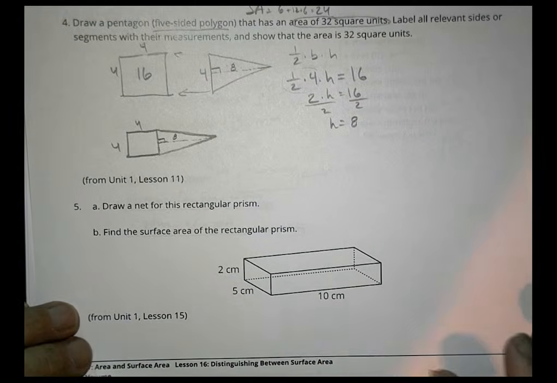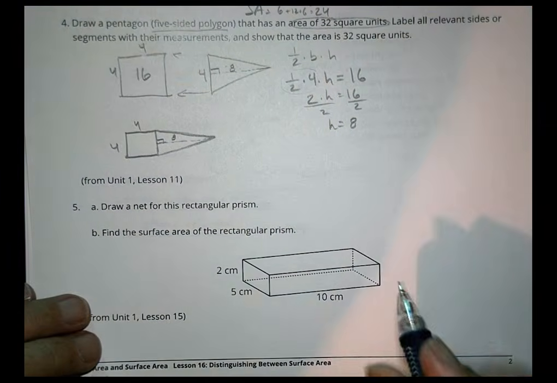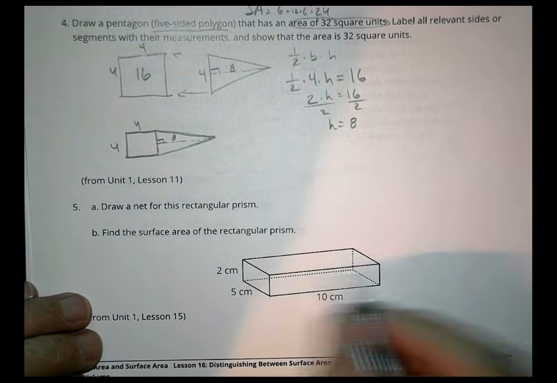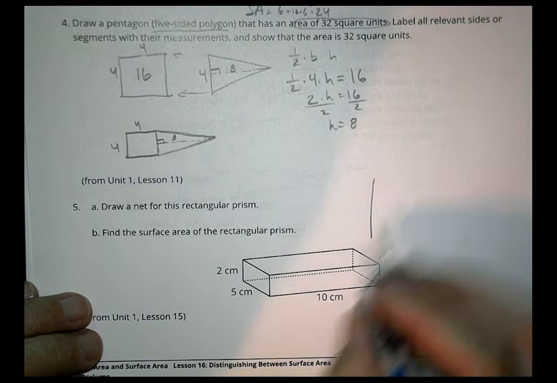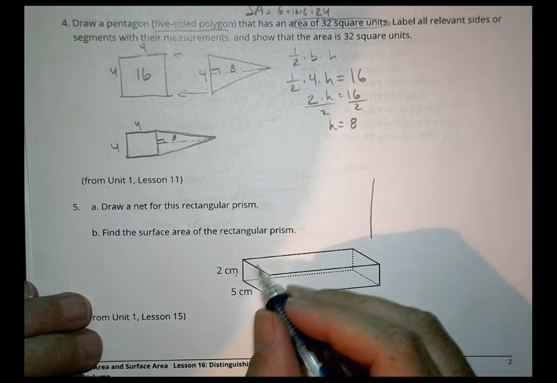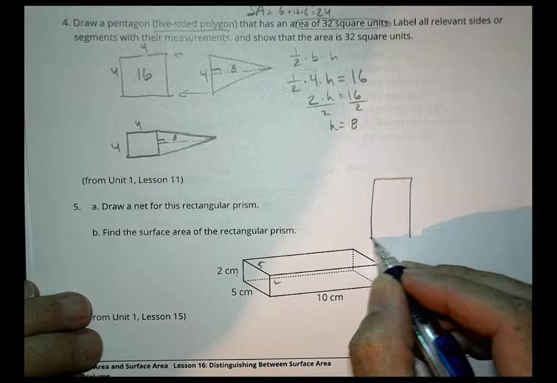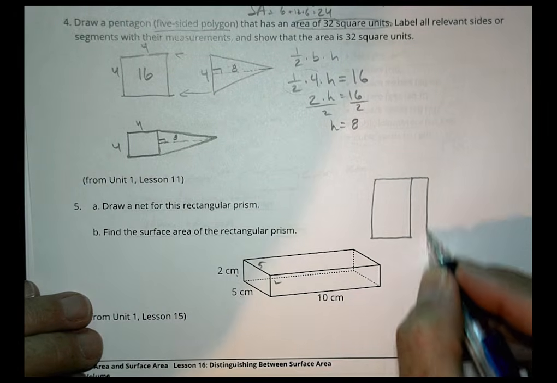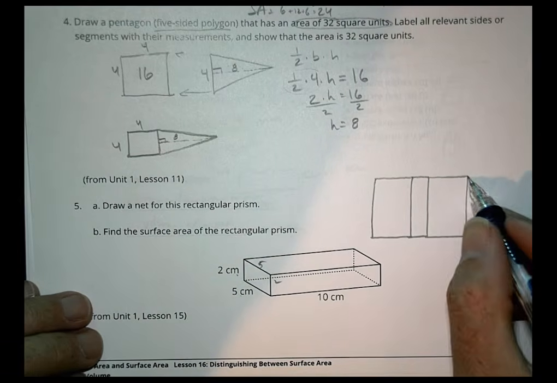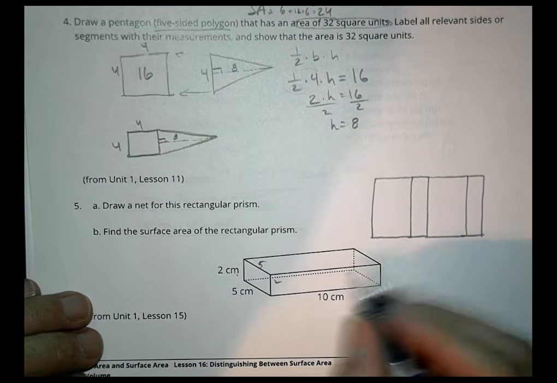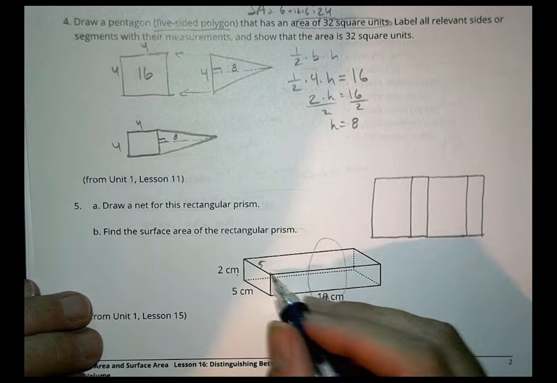Number 5, sorry. Draw a net for this rectangular prism and find the surface area as well. All right, so what do we have? We have the long side of 10. So I'm going to go ahead and draw the long side of 10 first of all. And I have lengths of 5, 2, 5, and 2. So I can come across here and make a 5. Then I can make a 2. Then I make another 5. And then make another 2. That becomes what goes around the shape right here. The 10 by 5 and 10 by 2 and so on.